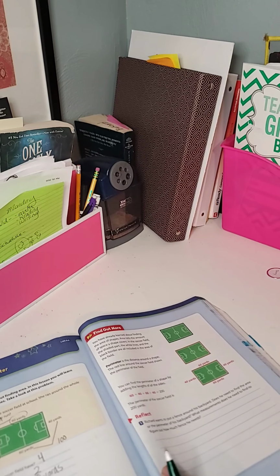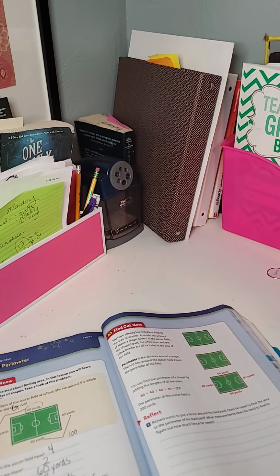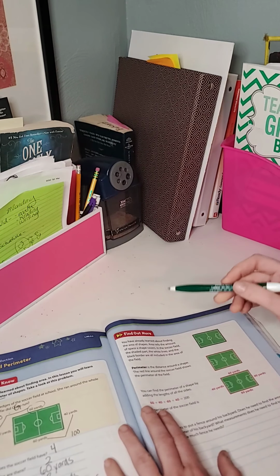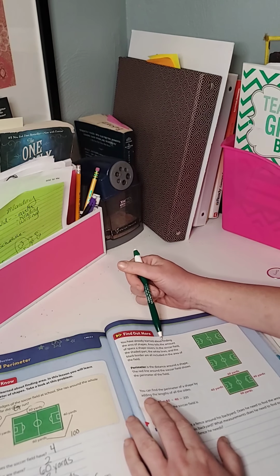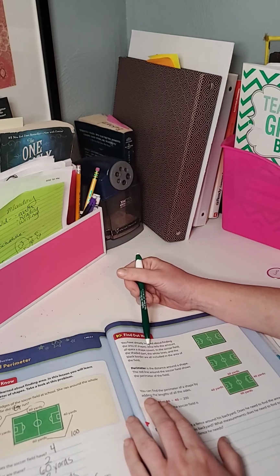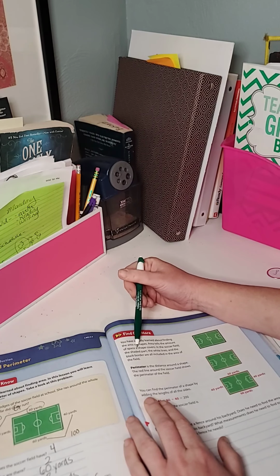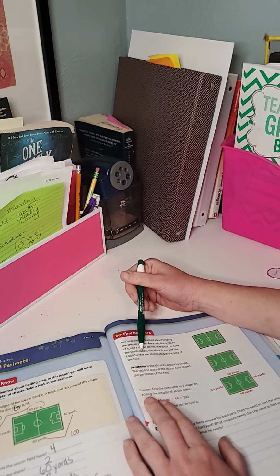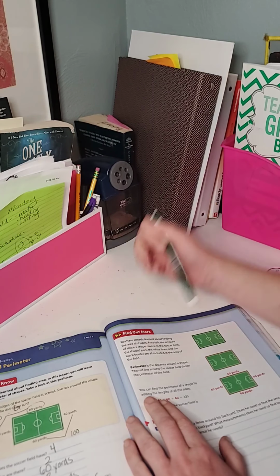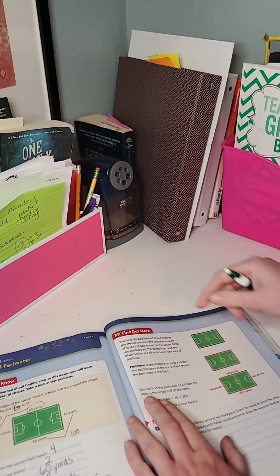Move to the next page. Again, you can read this in your book. You've already learned about finding the area of shapes. Area tells about how much space the shape covers. In the soccer field, the shaded part, the white lines, and the black border are all included in the area of the field. So that's the inside.